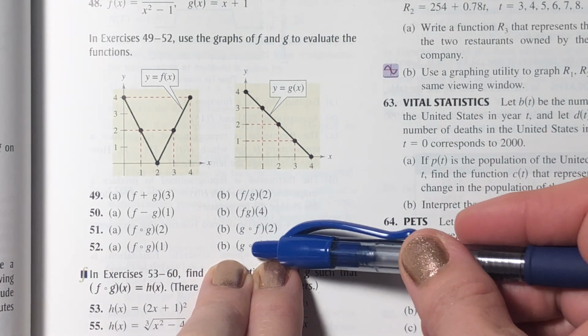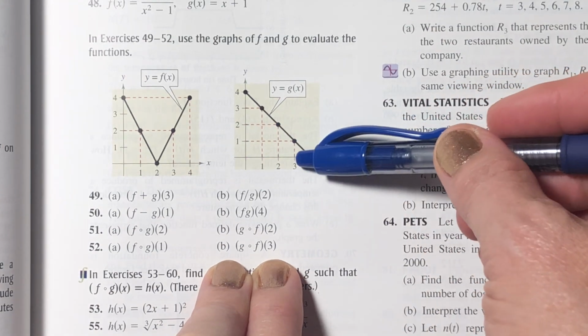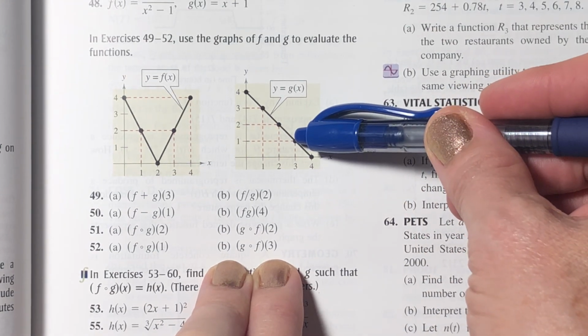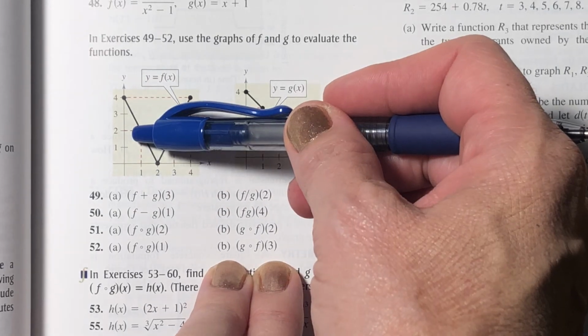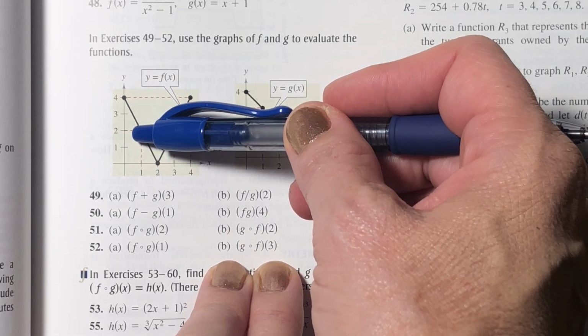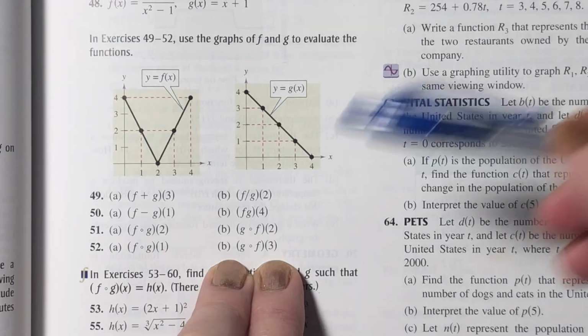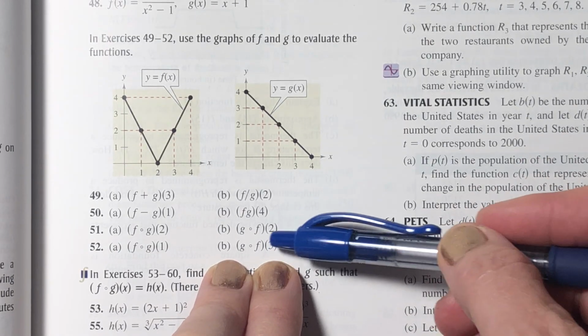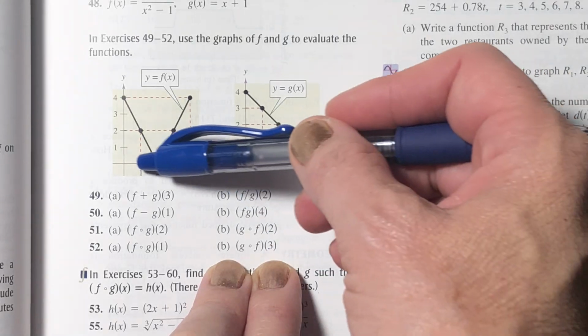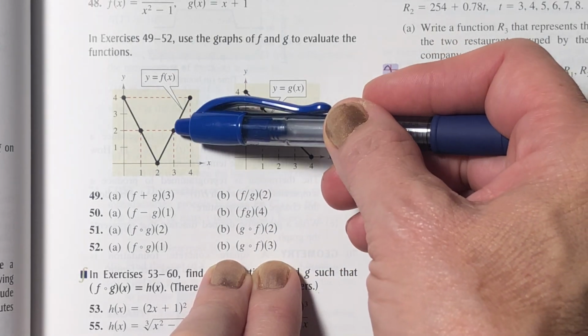So I'm going to start in the f function at 3. Over here at 3, I go up, I get 1. So then I'm going to take that 1 and put it into my g function, and I'm up here at, I did this backwards. Terrible, terrible. I'm starting in the f function. Unbelievable. f of 3. I'm going to the f function, and I go up to 3, over to 2.